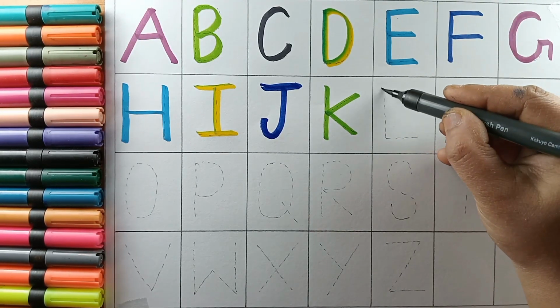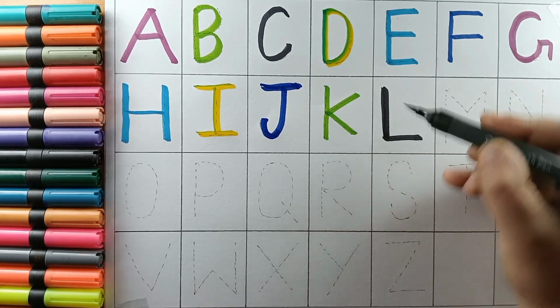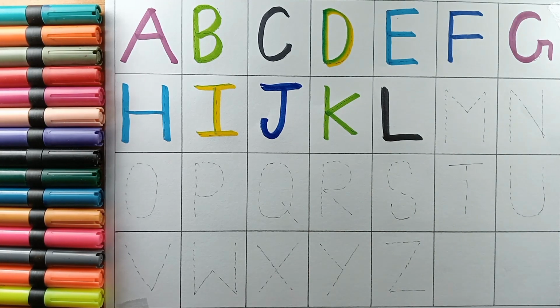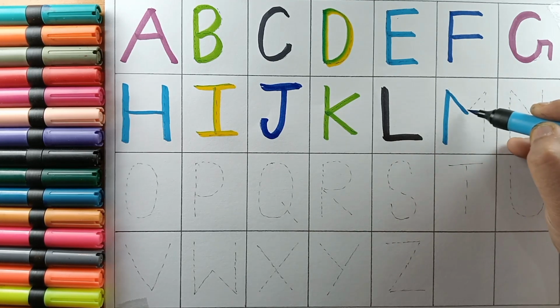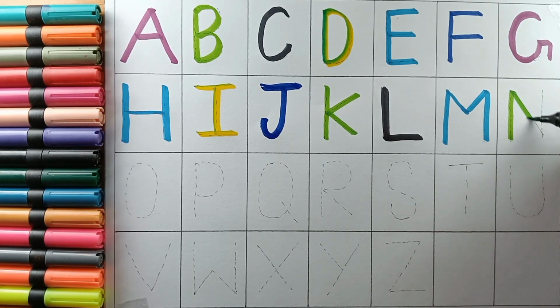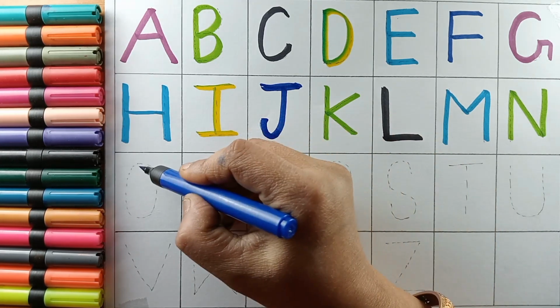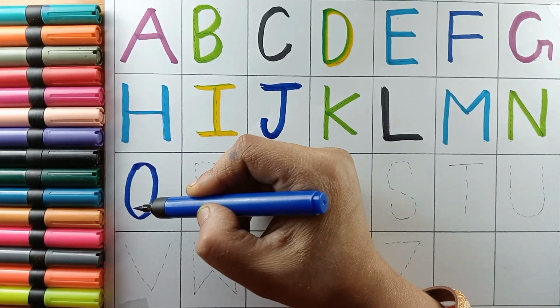Grey color. L for lion. Sky blue color. M for monkey. Parrot green color. N for nest. Blue color. O for owl.